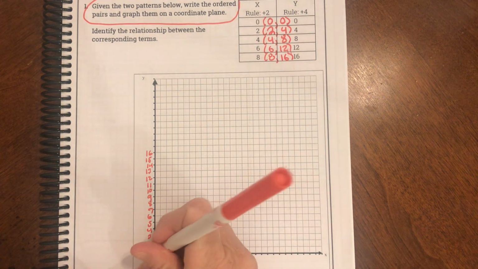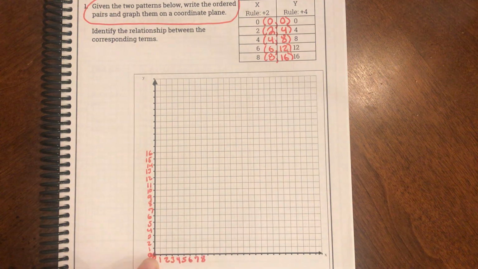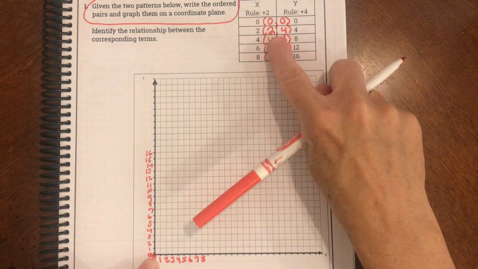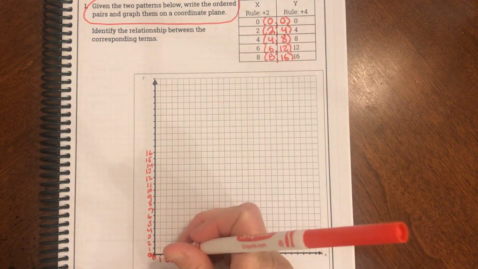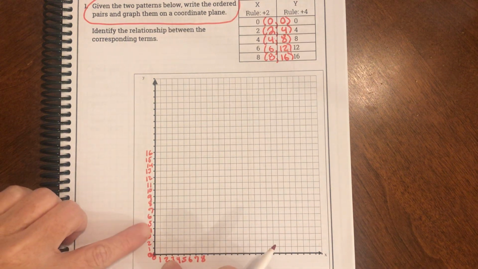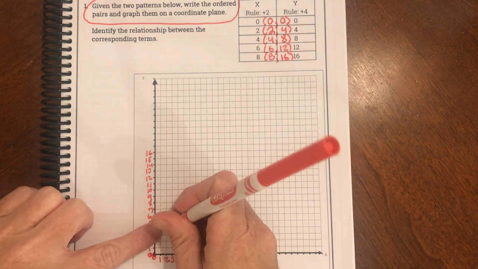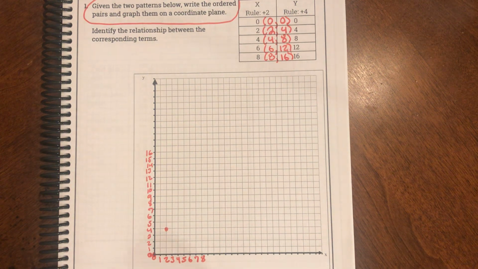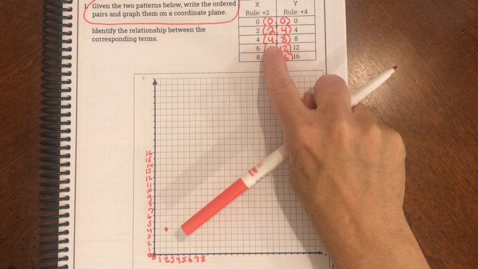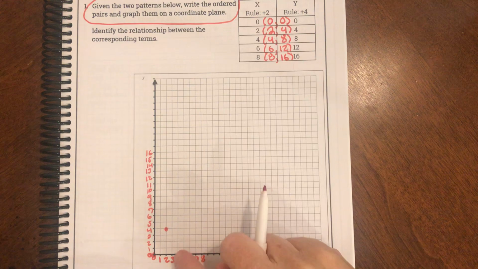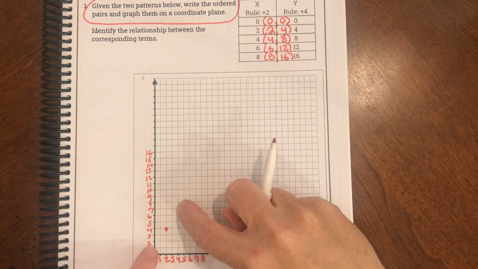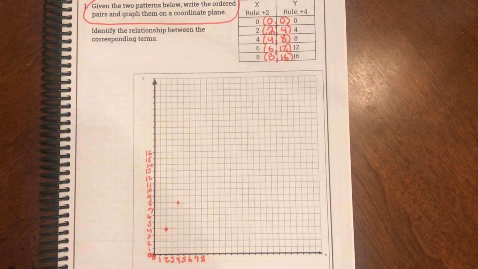So my first point is 0, 0. My next point is my x is 2 and my y is 4, which means it's going to go right there. My next coordinate point is x4, y8. So x4, y8 goes right here.